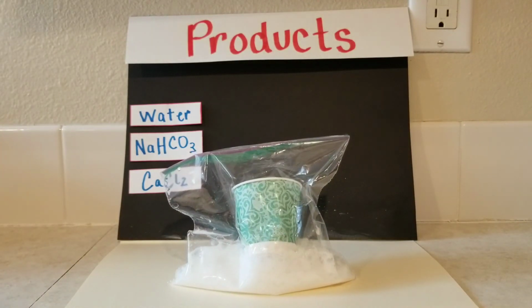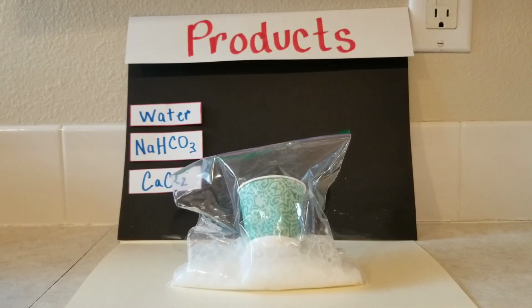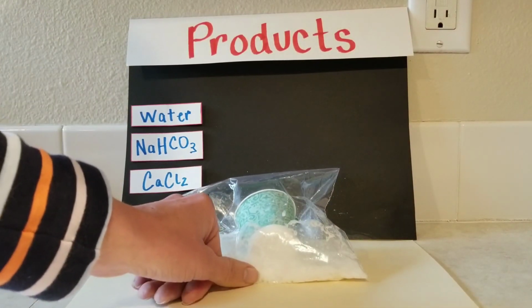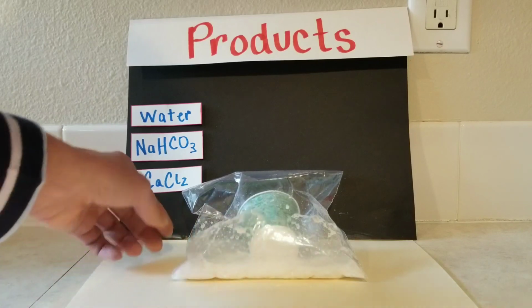So we've got some gas bubbles going again. We do have a temperature increase again this time.